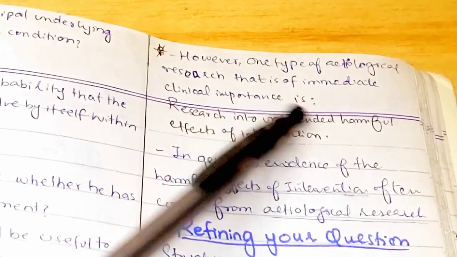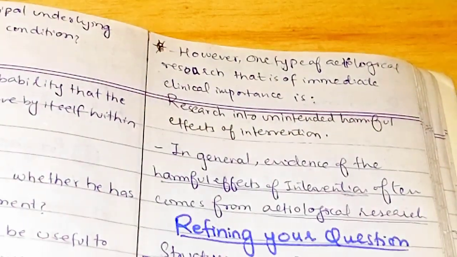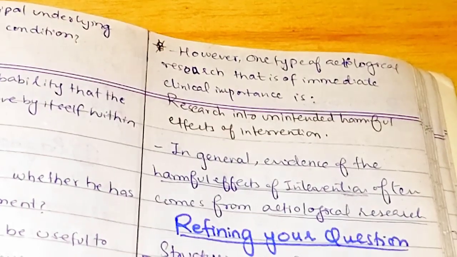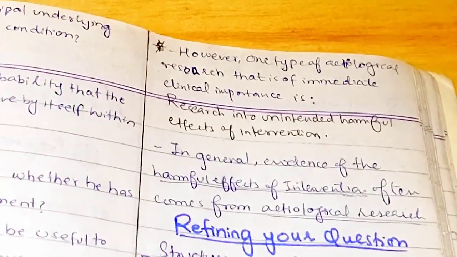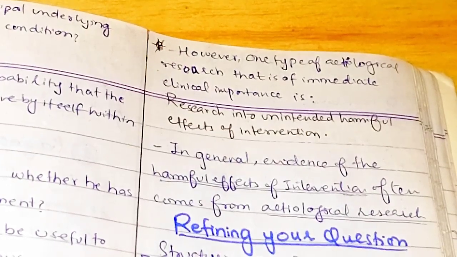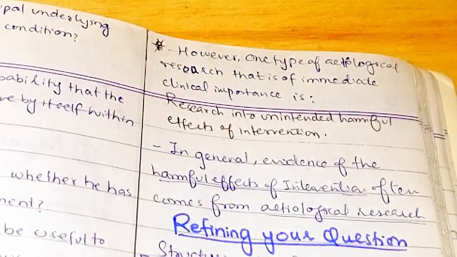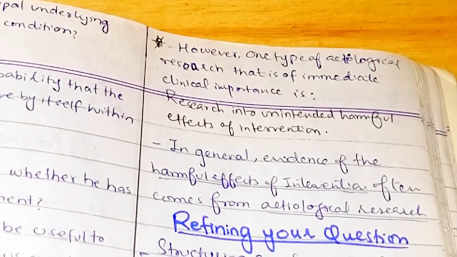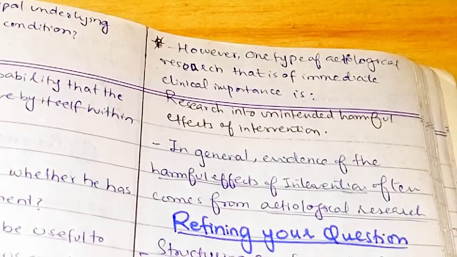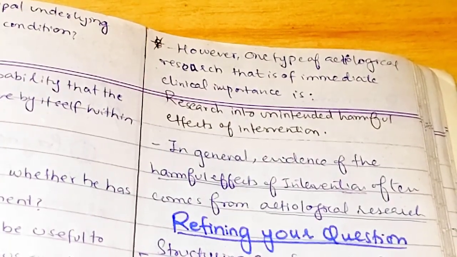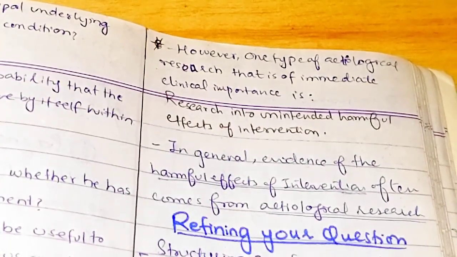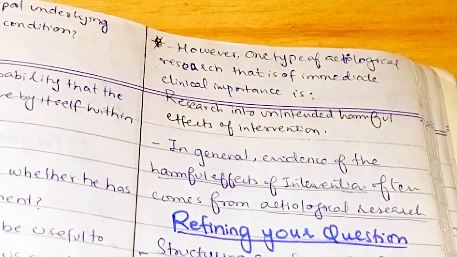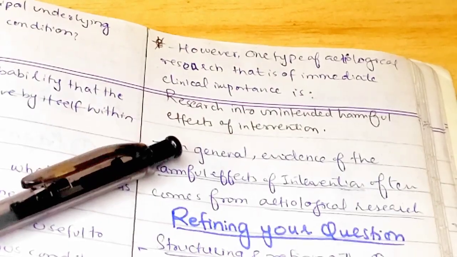So, research into unintended harmful effects of intervention is very important. This is a type of question that can have immediate clinical importance, because unintended harmful effects are harmful effects resulting from the intervention that were unforeseen. The physiotherapist might not know or might not have noticed that this intervention would be harmful for this particular condition. So maybe this has resulted in harm to the patient, and this type of research should be considered.